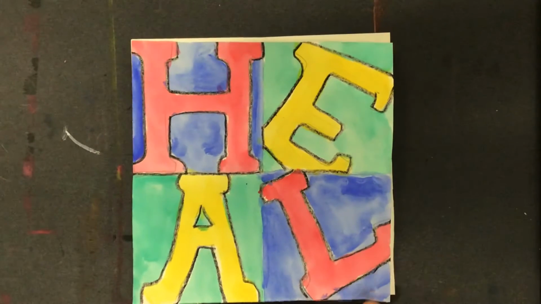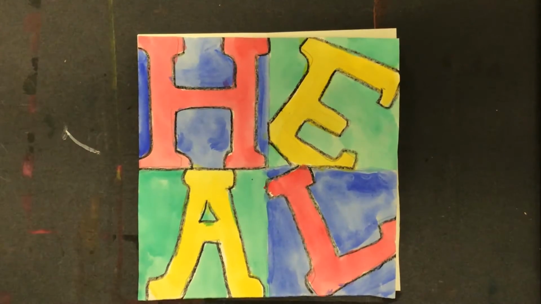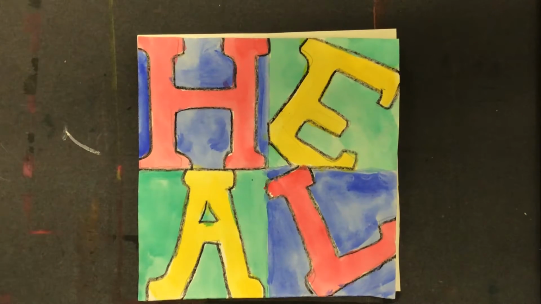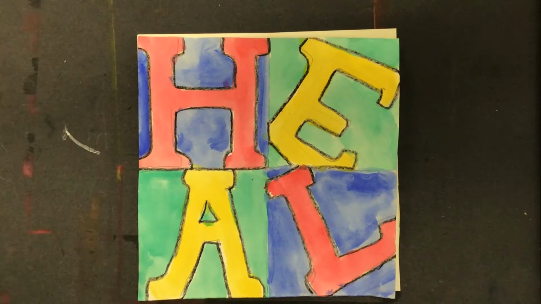The reason we divided our paper into 4 equal sections is we want to put the letters of a 4-letter word in there, something that's very positive and uplifting. So in our examples, when we were studying Robert Indiana's work, we saw he did the word love, he did the word hope, he did them as paintings and even sculptures. We saw he even did the word amore, which is love in Italian, so a different language.